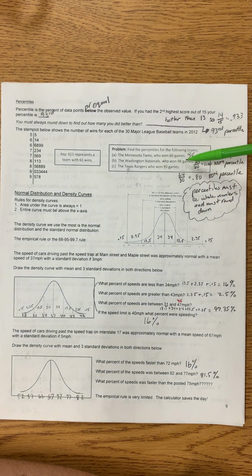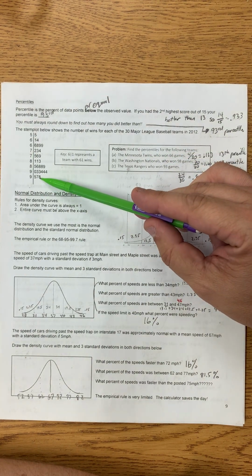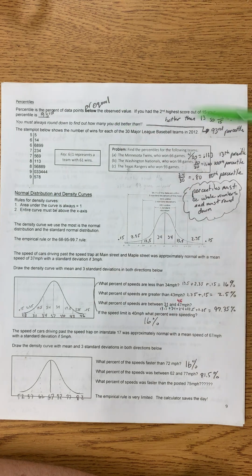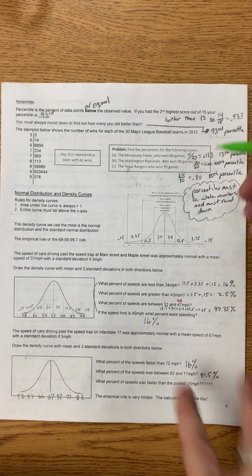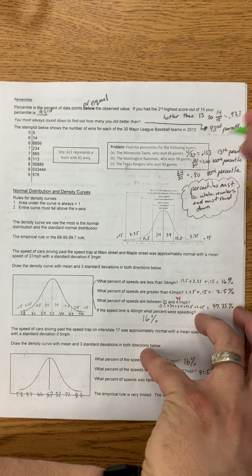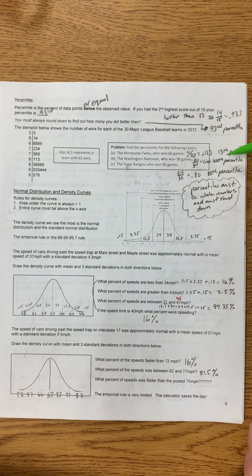The Nationals won 98 games. They are the top team. So them and everybody included below them, which is everybody, is 30 divided by 30, and that's 1.0, the 100th percentile. And by the way, they just changed that. That used to not have been the 100th percentile. They changed the rules, but this is what the College Board will be grading from now on.